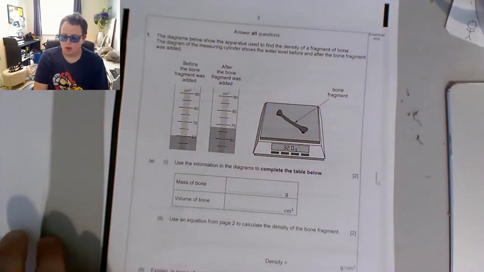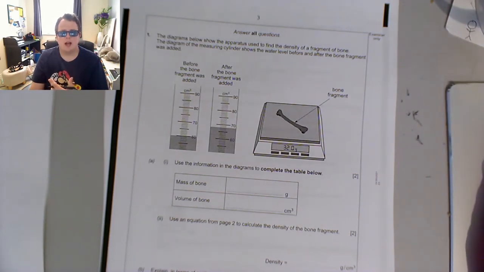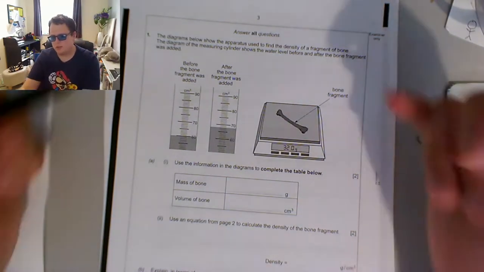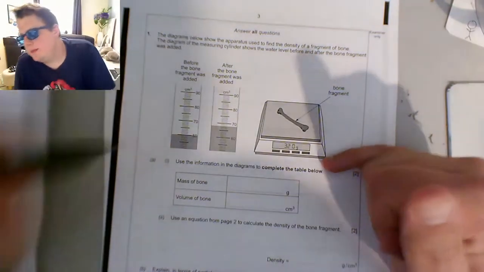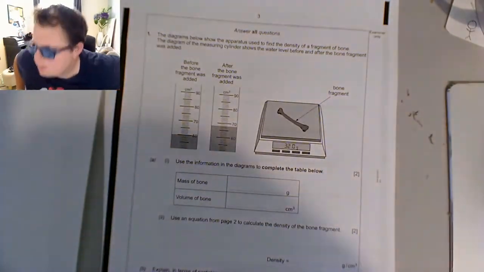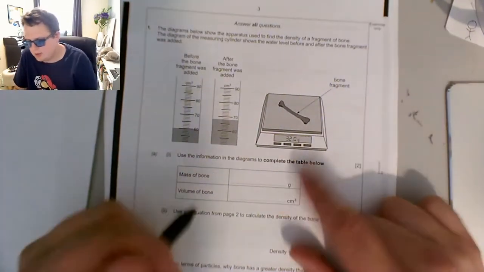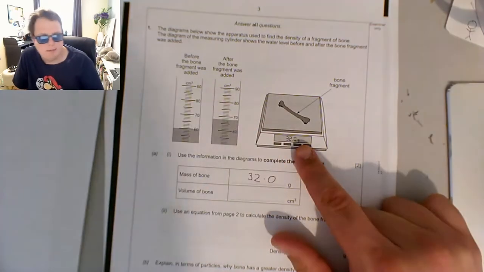Okay, question 1. Question 1 is asking us to find out about density. So the first part, 1A, it's important to have a look at this top information. And there we go. Complete the table below. So the first question is asking us to complete this table. The mass of the bone we get from there, 32.0 grams.